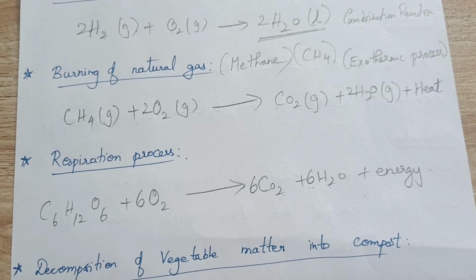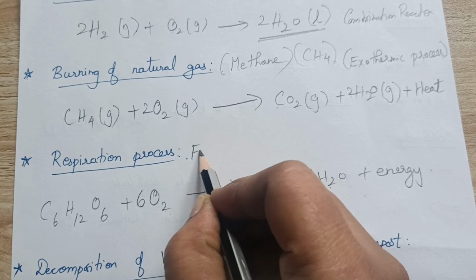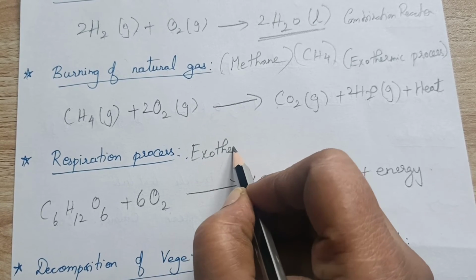So C6H12O6 plus 6 O2 gives 6 CO2 plus 6 H2O plus a lot of energy. A lot of energy is released, which means respiration is an example of an exothermic process.